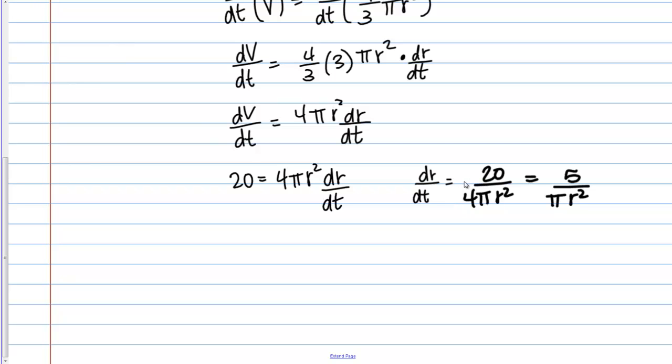And kind of the reason for that is if you look at this relationship here, dV/dt equals 4 pi r squared dr/dt. This gives me a relationship between the way the volume is changing and the way the radius is changing. And they depend on each other, right? And if you notice, r is a part of this equation.